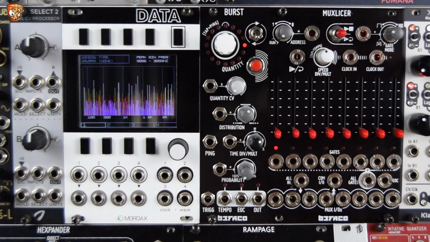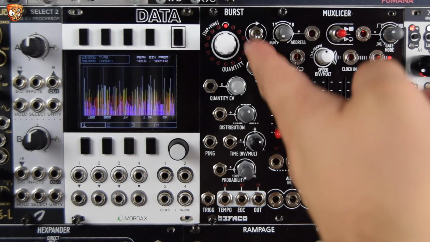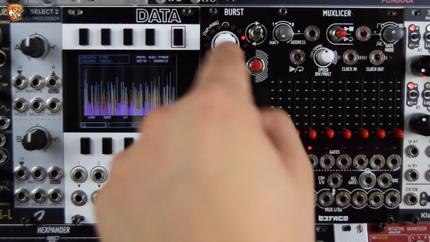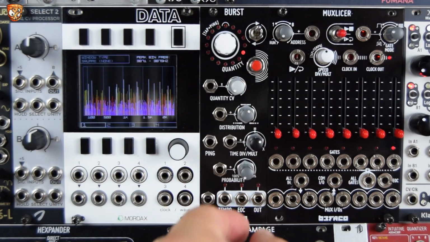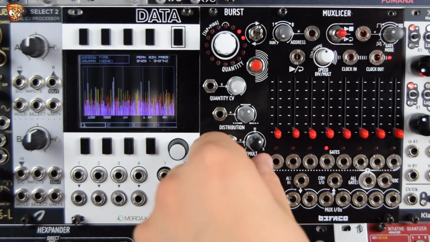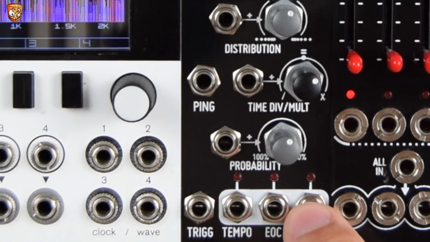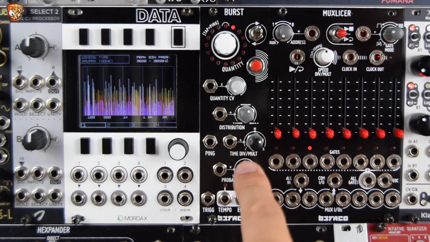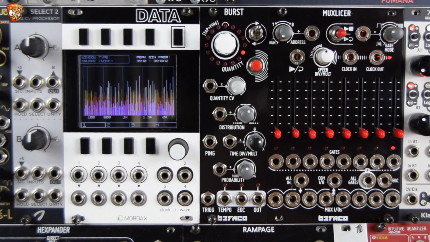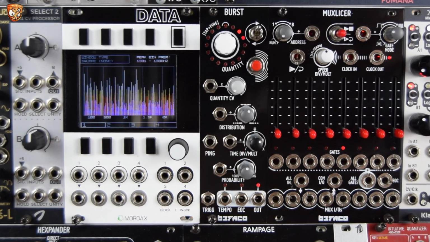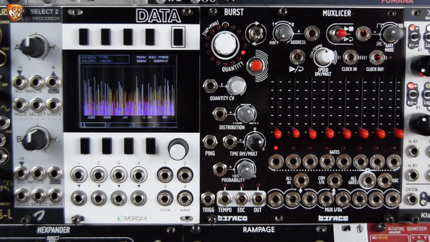We've got a probability, which is great because we can have this cycling. And let's just speed it up a little bit. And if we change probability and watch the output, it's not always going to hit. And again, we can CV, which will add to that probability position. So this works when it's looping. It works when it's not.